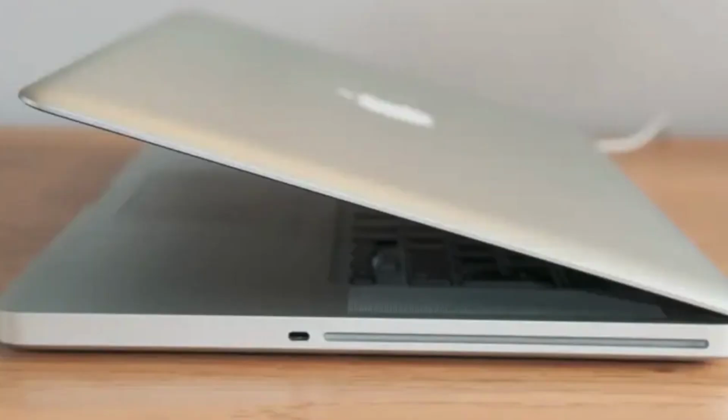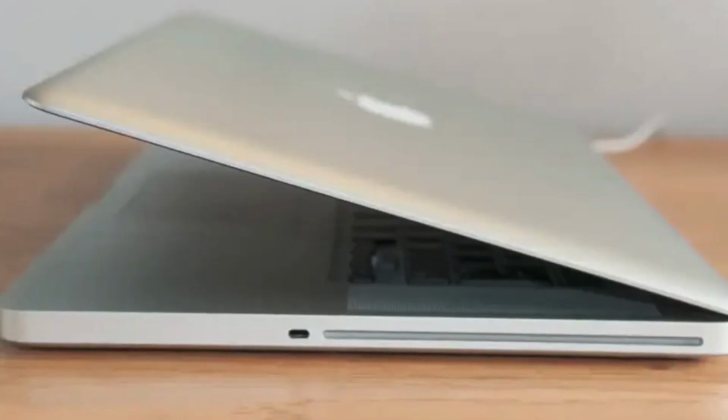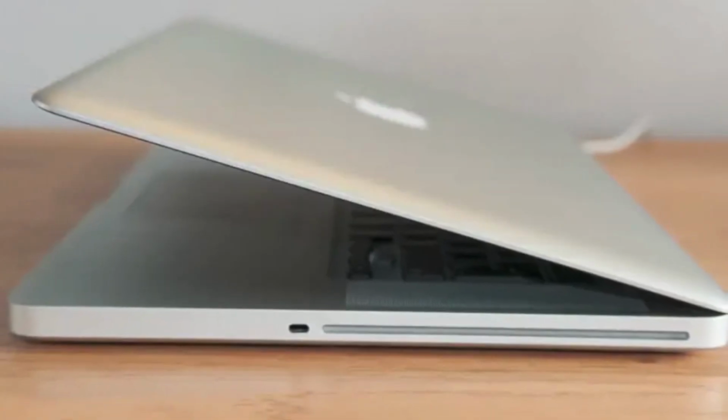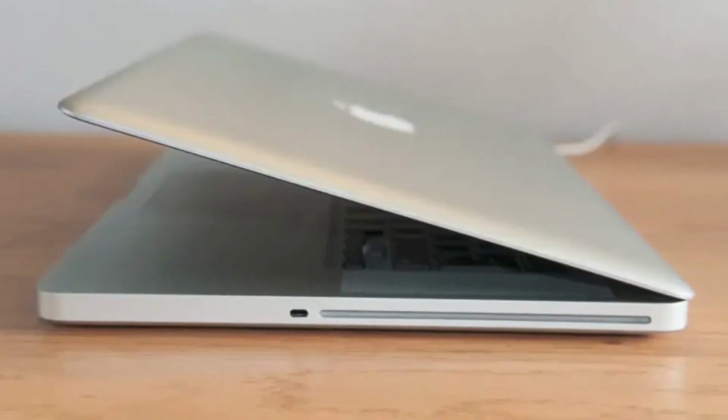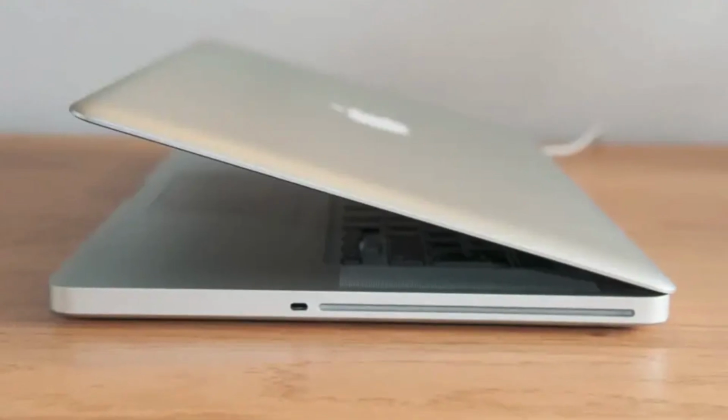Getting to the first one on the list, which happens to be the cheapest option, is the MacBook Pro. The base model, from 2011 all the way to 2013, if I'm not mistaken. With the base model, it's quite awesome because you are able to do massive upgrades to it. You can change everything from the RAM to the hard drive, and you can even double the storage.